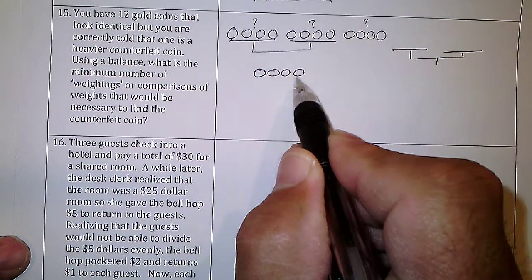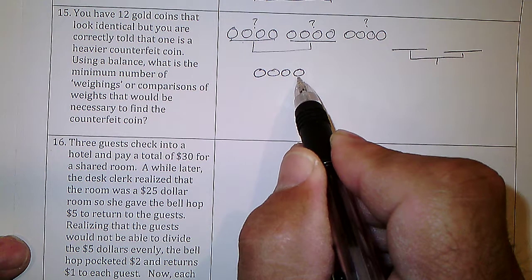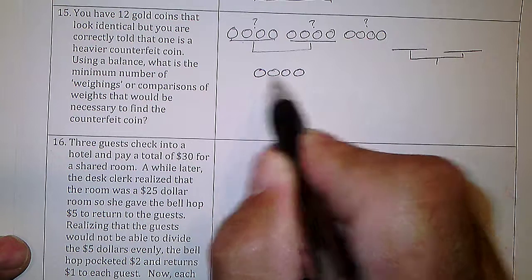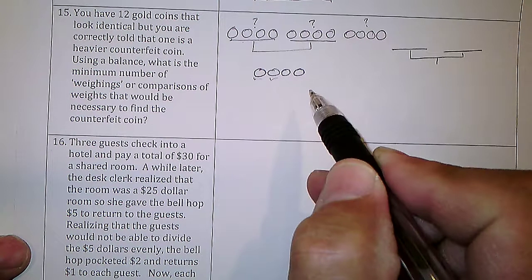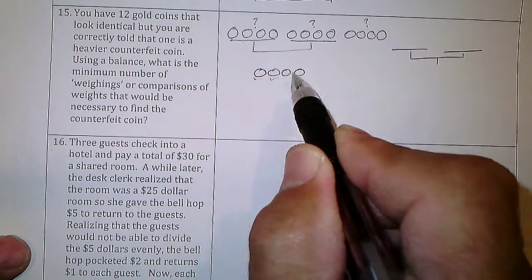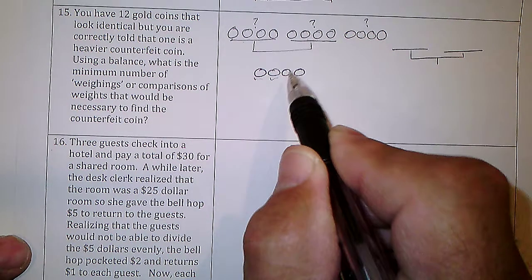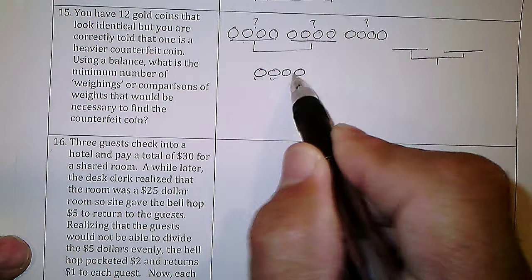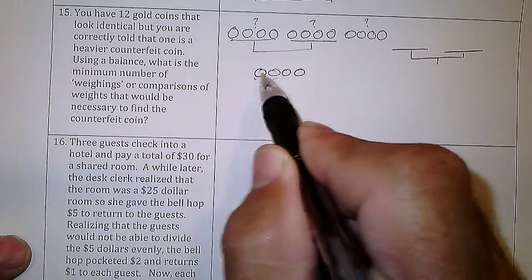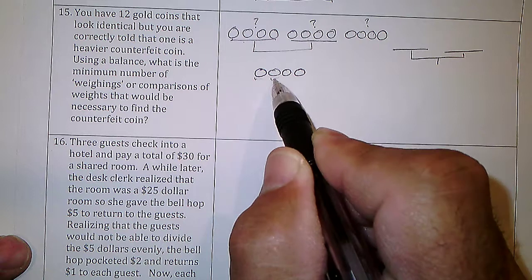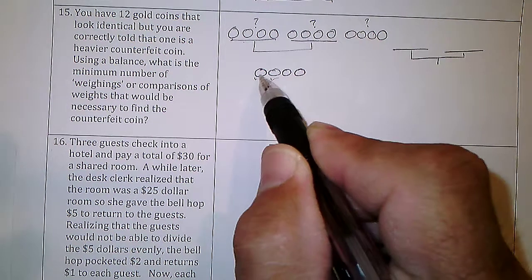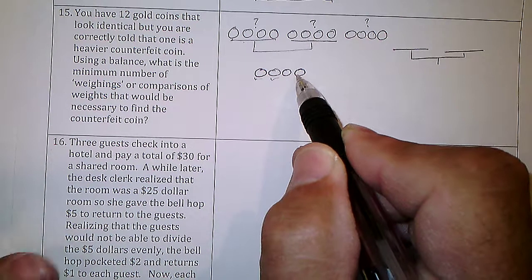Well, I can't split up in thirds this time, can I? So I could either weigh just a pair of them. If they balance, the counterfeit's over here. Or if I weigh the other two and they're balanced, then it'd be over here. If it's in the one I weigh, then I would know which one's the heavier. So it could only take 2 if I'm lucky on this guess, but it could take 3.